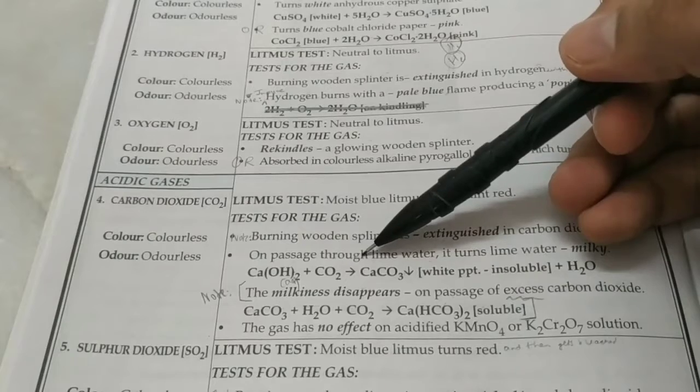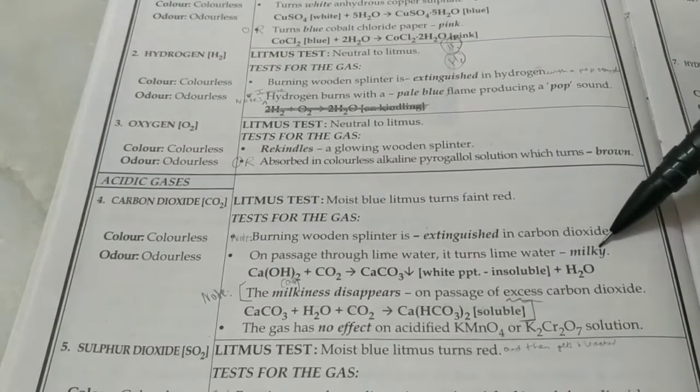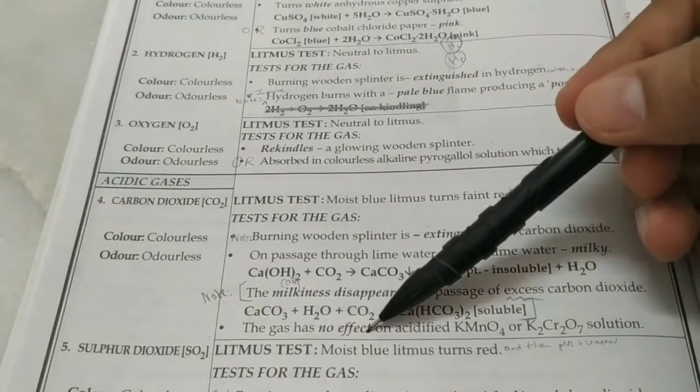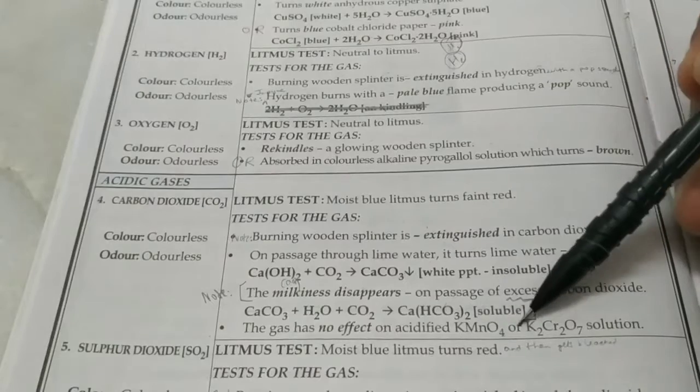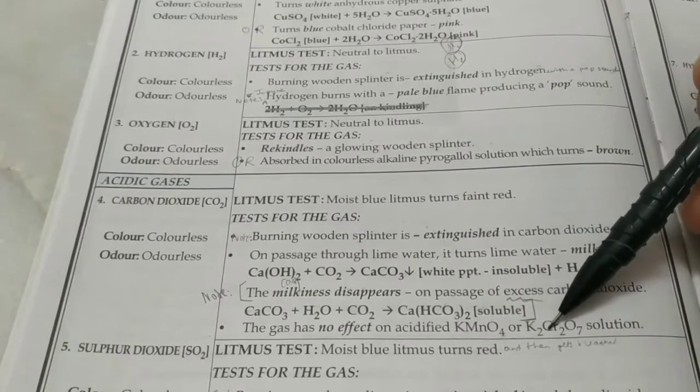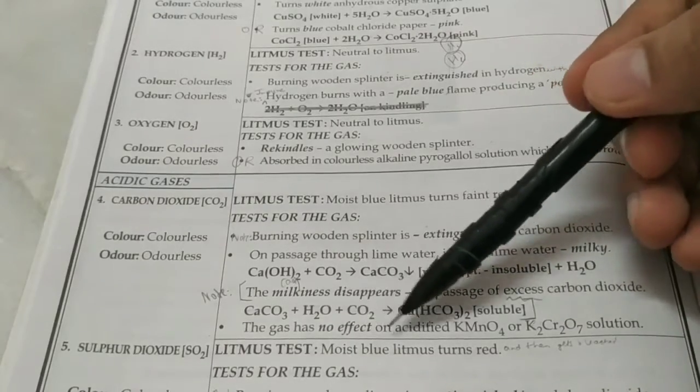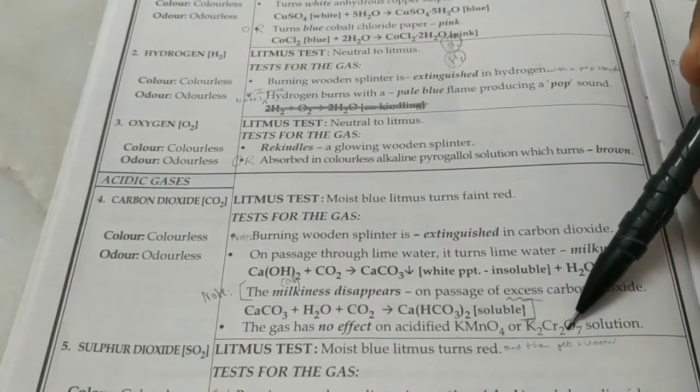Anyway, the test did not end with just saying that it turns lime water milky. That itself will not prove that the gas is carbon dioxide. There is one more step we have to do. We have to pass the gas through acidified potassium permanganate or acidified potassium dichromate. One of them is enough in an exam answer. And it has no effect. There is no change in color. Then only we can be sure it's carbon dioxide.